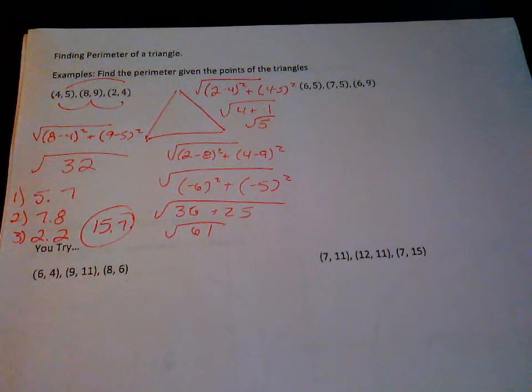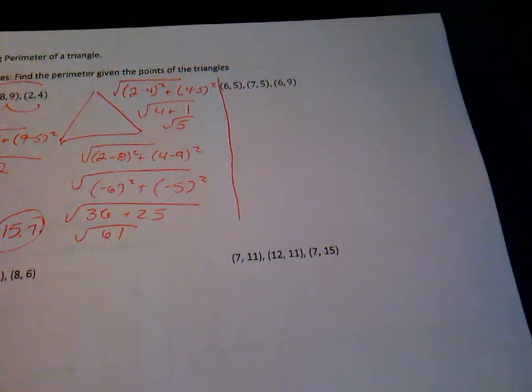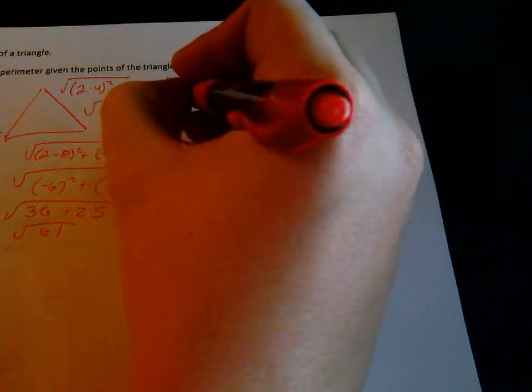And that is our perimeter of the triangle. So all we're doing is the distance formula 3 times between all the points so that we can actually figure out what the perimeter is. Okay? You're going to do the same one here. So I'm going to do it 3 times.